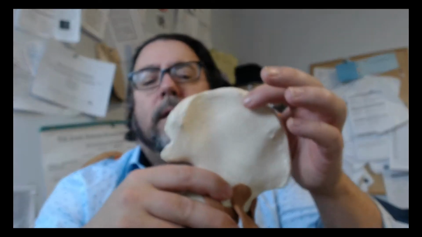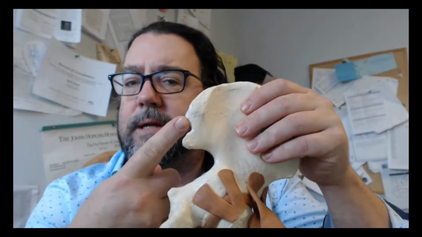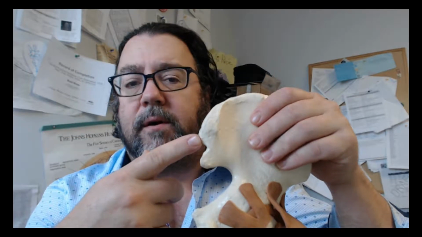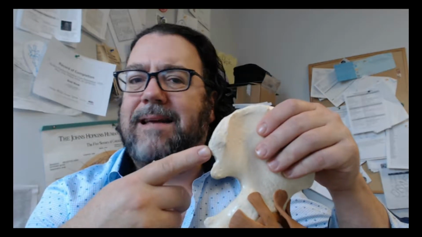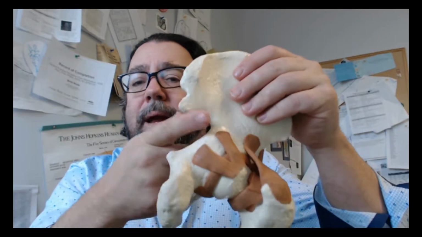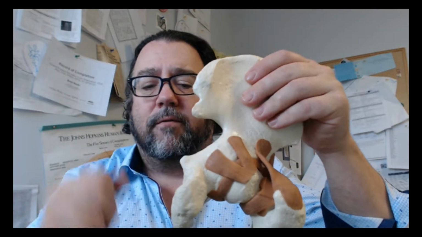Coming along the iliac crest towards the back is where your dimples would be, or most people would have little dimples on their backside, called the posterior superior iliac spine, or PSIS. Posterior inferior iliac spine. And this is a big notch for the sciatic nerve to come through here.